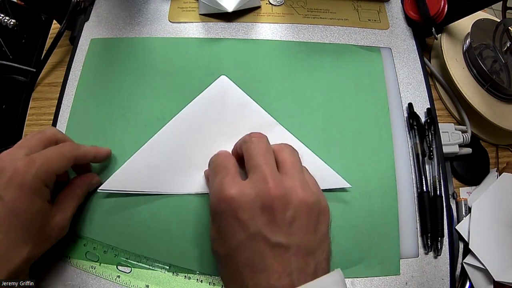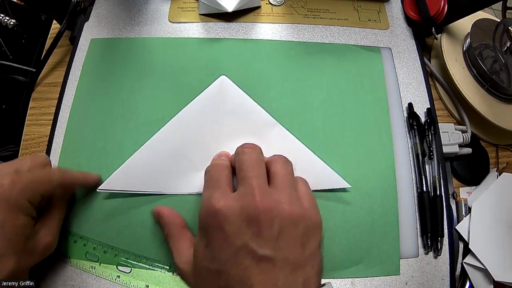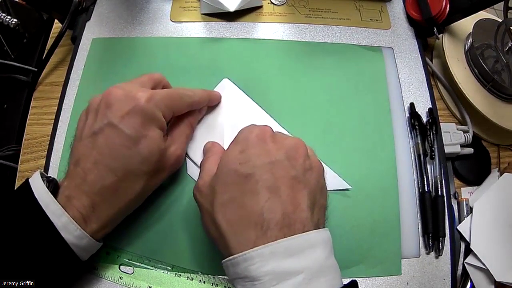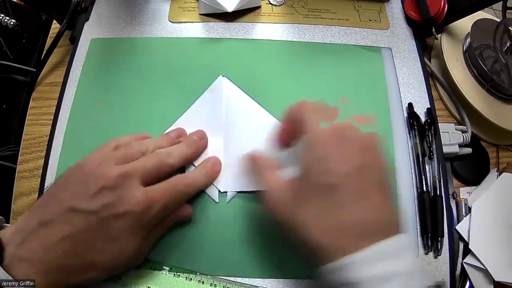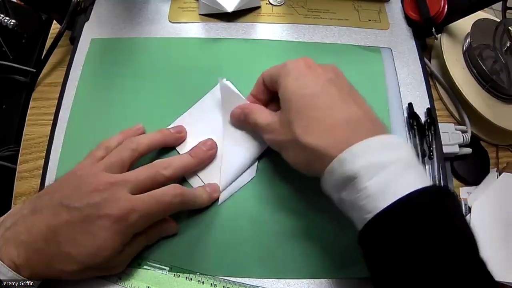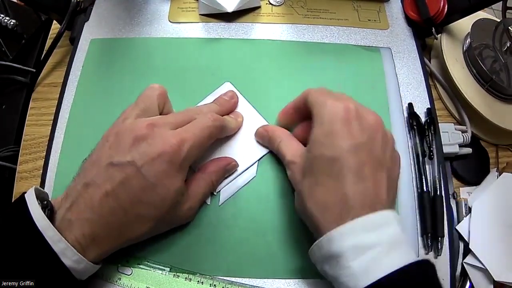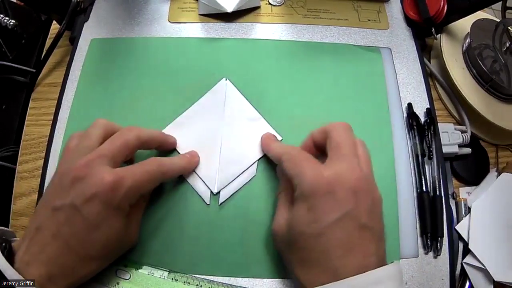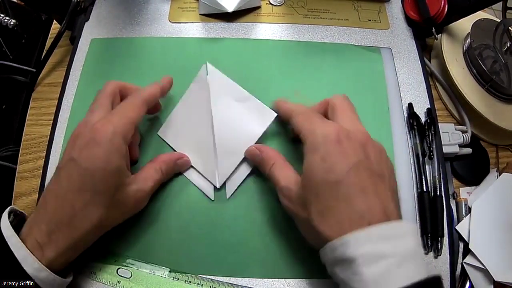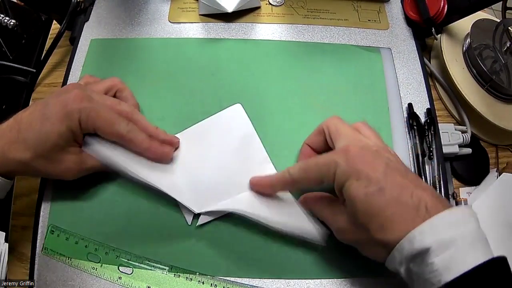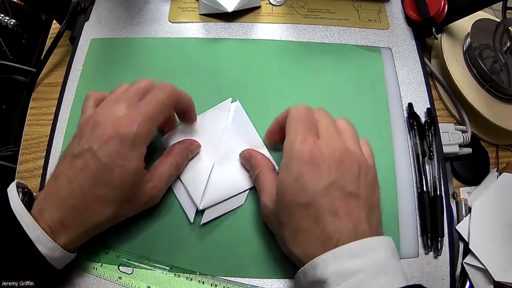All right, now this side, I'm gonna take this bottom left corner and fold it so it touches the top corner. And same thing on the right side. The bottom right corner also folds up to the top corner. So I just did this right here. All right, guys, do that.